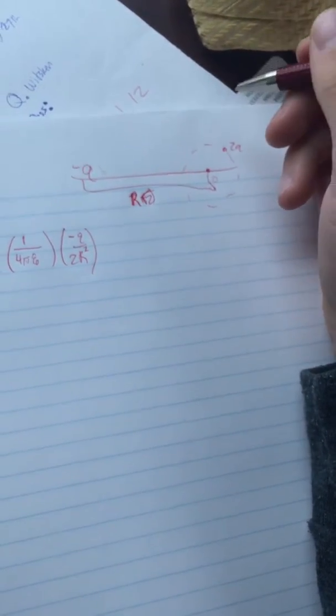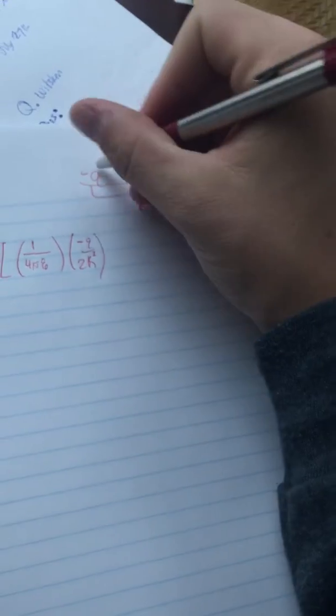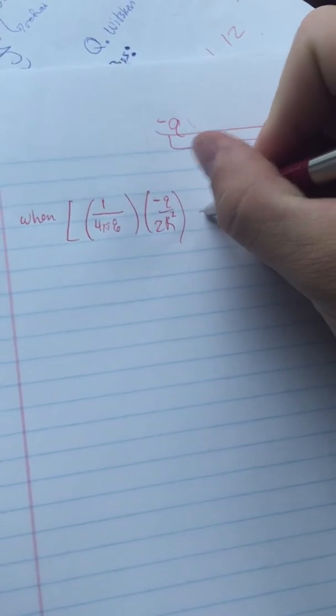The distance from the origin to here is r root 2. So what you do is take the electric field of this charge, 1 over 4 pi epsilon naught times negative q over 2r squared, minus the electric field of this charge, 1 over 4 pi epsilon naught times 2q over r squared, because this distance is r, the radius, times cosine theta, because this is pretty much a right triangle right here.